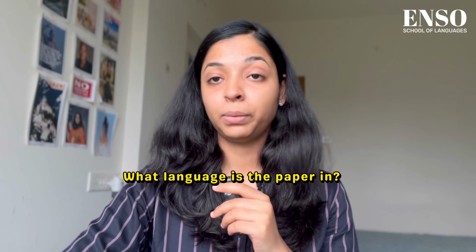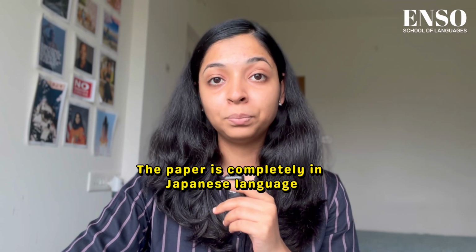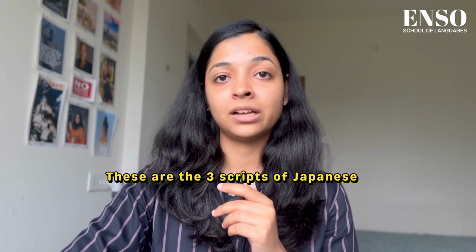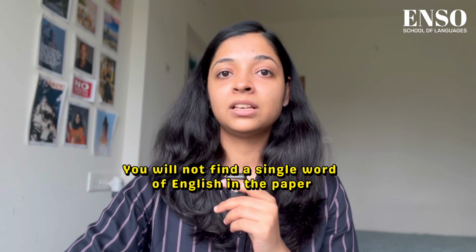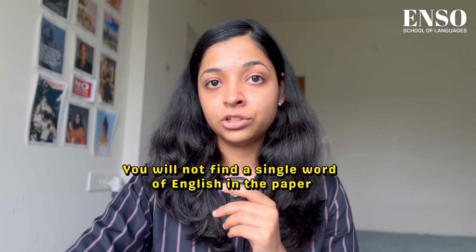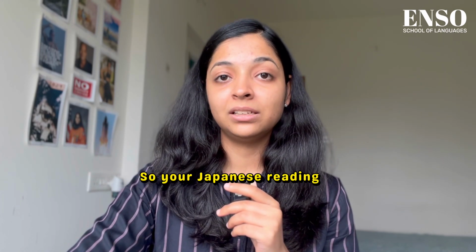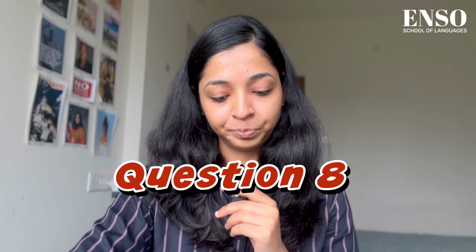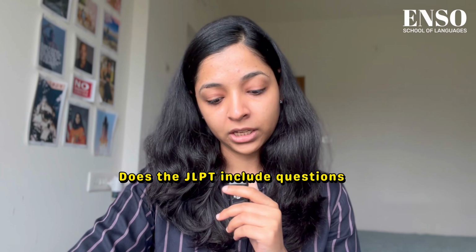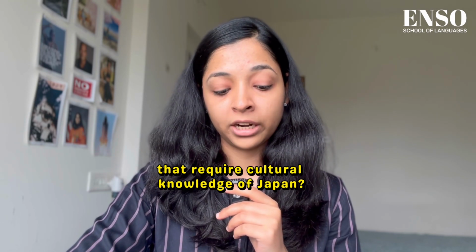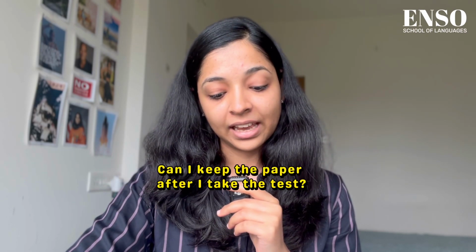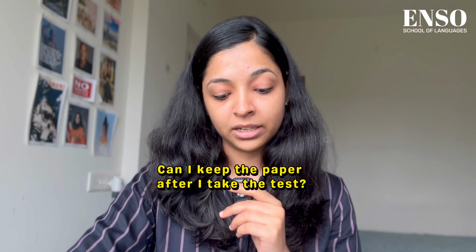That was question 8. Question 7 is what language is the paper in? The paper is completely in Japanese language, that is hiragana, katakana, kanji. These are the 3 scripts of Japanese. You will not find a single word of English in the paper, so your Japanese reading is supposed to be very good and it is supposed to be fast. Does the JLPT include questions that require cultural knowledge of Japan? No, it does not. Can I keep the paper after I take the test?